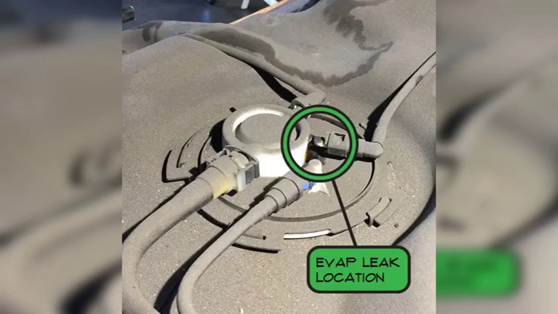Damaged or loose EVAP hoses. Leaks in the EVAP hoses can allow fuel vapors to escape, triggering the code. Faulty fuel cap. A loose or damaged fuel cap can also cause the P0446 code. The fuel cap creates a seal on the fuel tank, preventing vapors from escaping.